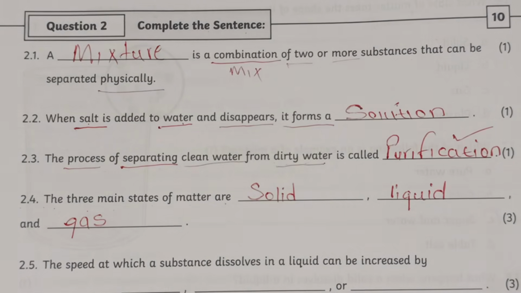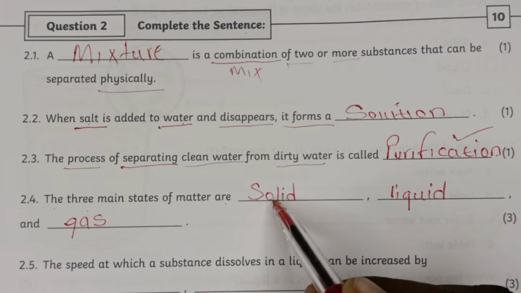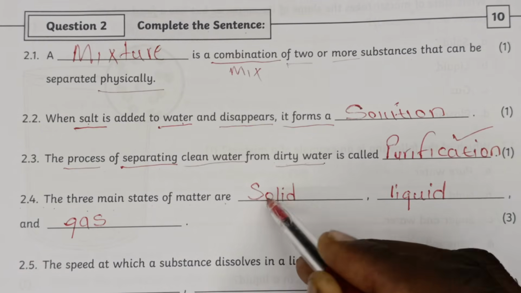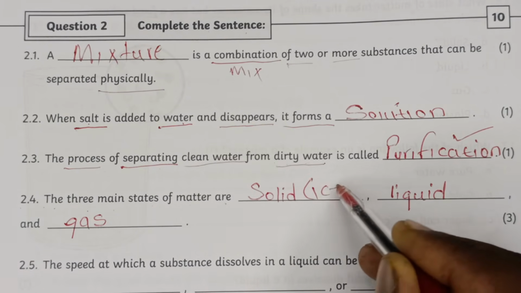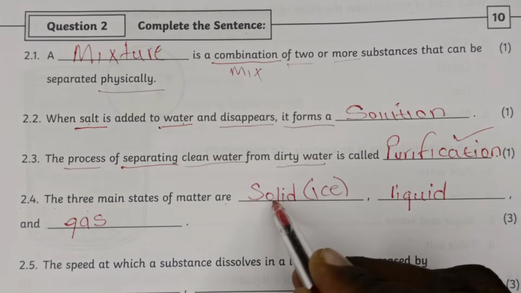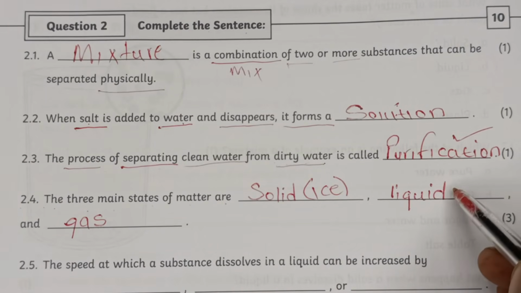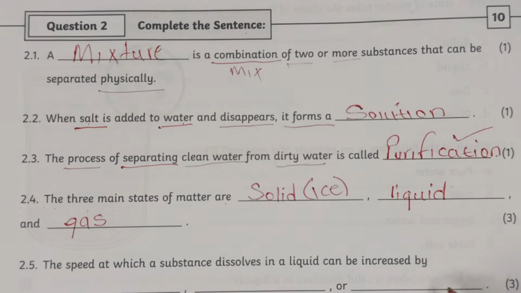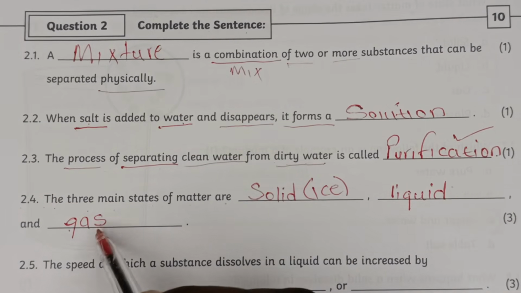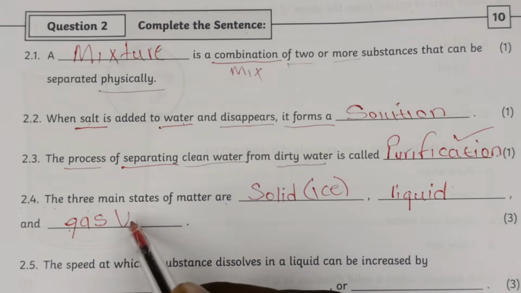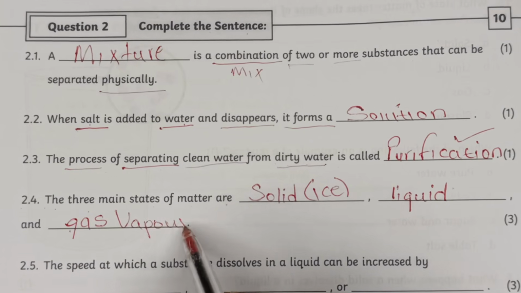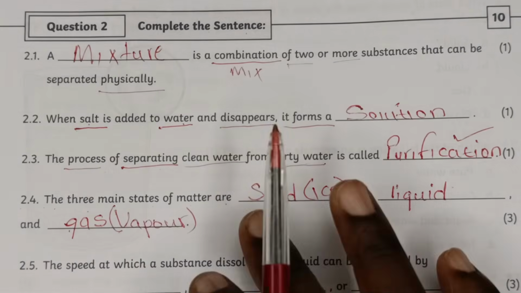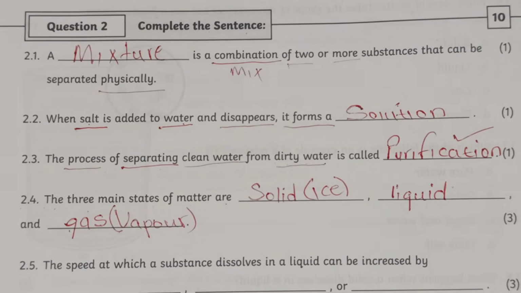Gas. So gas is the third state of matter. Like water, water can be solid because ice is water, but now it's solid. So you can melt the water and they tend to be liquid again. And then you boil it, they tend to be a gas in a form of vapor. So that's how you can remember the 3 states of matter.